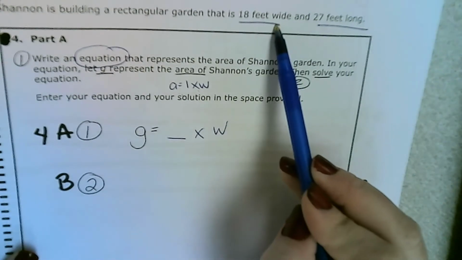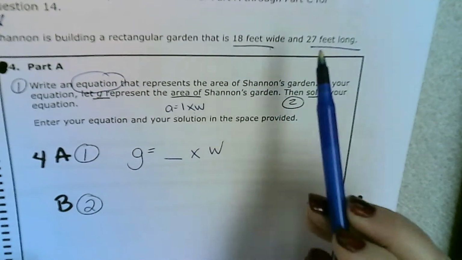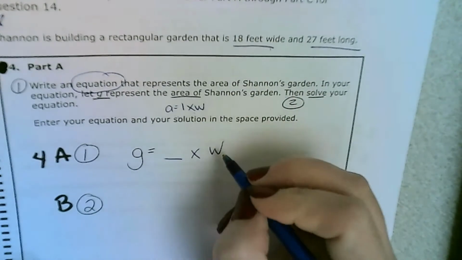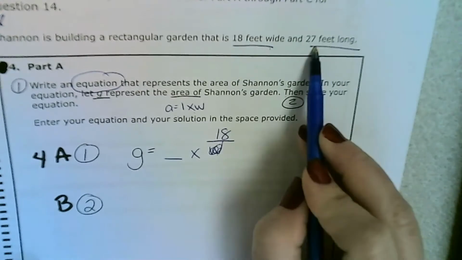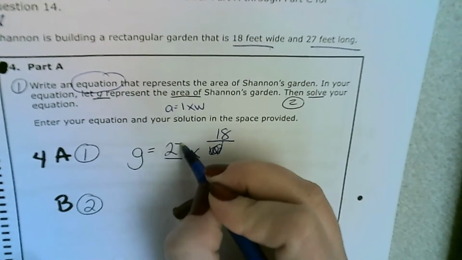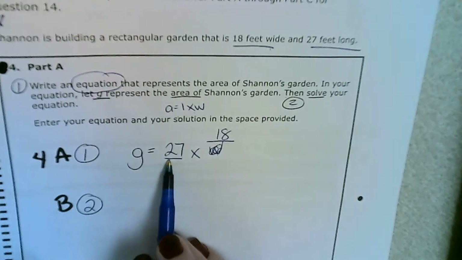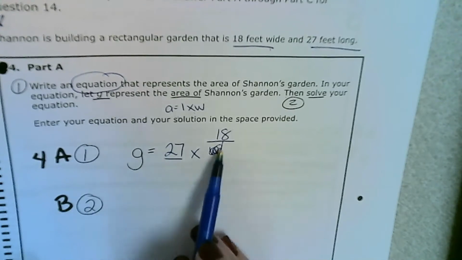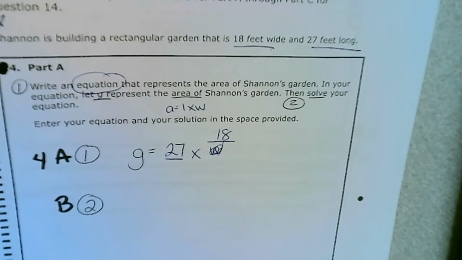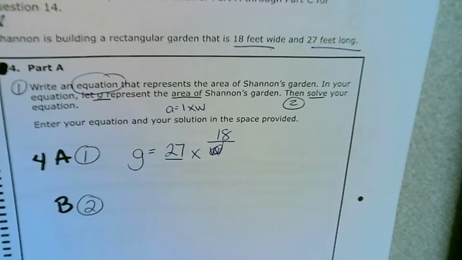So up here we see it is 18 wide and it's 27 feet long. So here you should have G equals 27 times 18. If you just did 27 times 18, that's fine. If you did 18 times 27, it would give you the same answer. So I would still take it.